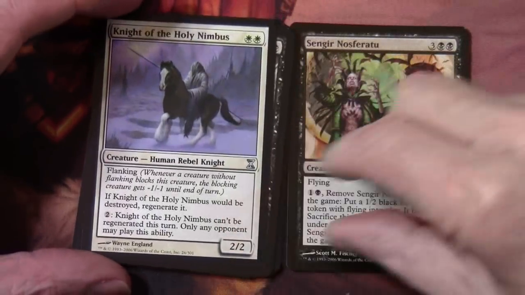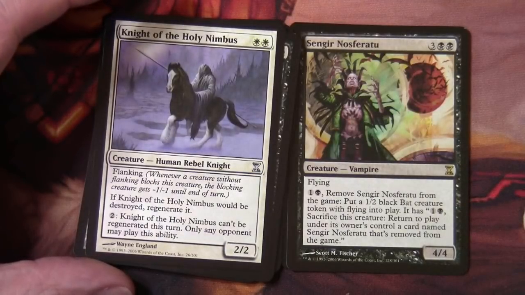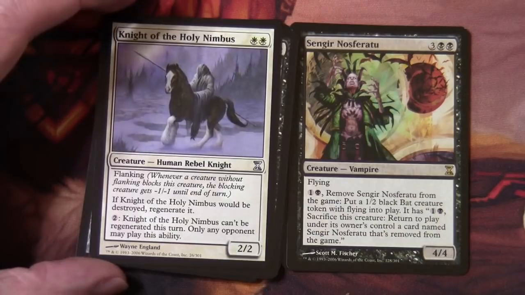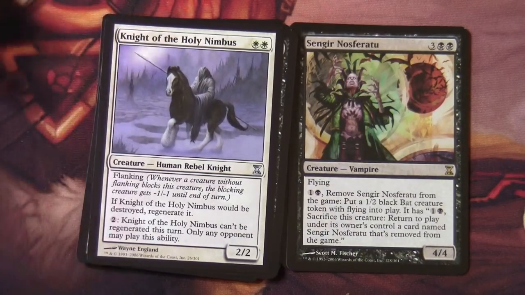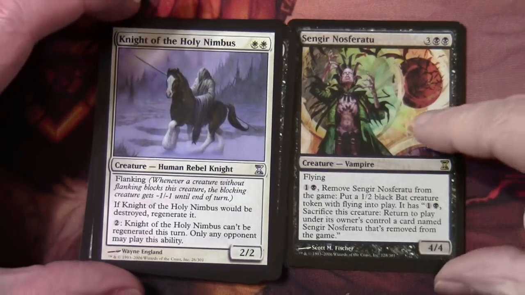And our rare is Sengia Nosferatu. Okay, so 3 and 2 black, 4/4 creature vampire with flying. 1 and a black. Remove Sengia Nosferatu from the game. Put a 1/2 black bat creature token with flying into play. It has 1 black, sacrifice this creature, return to play under its owner's control a card named Sengia Nosferatu that's removed from the game. So very flavourful card there.